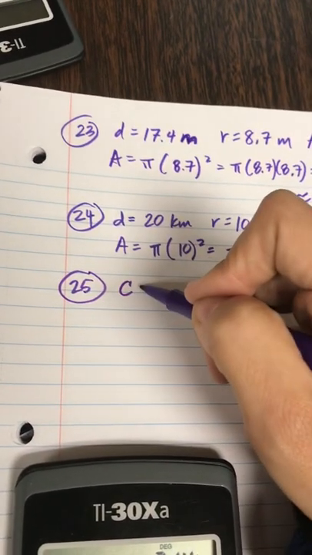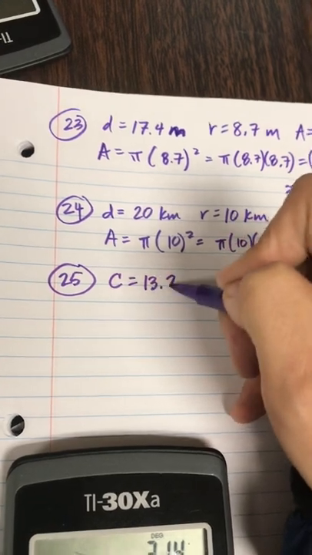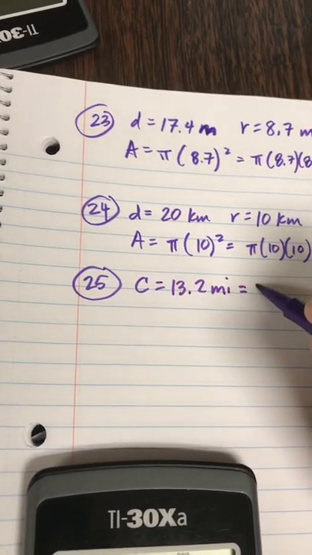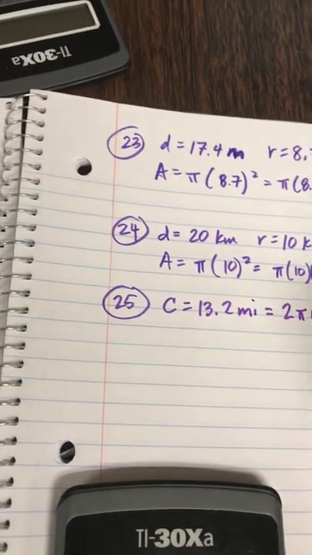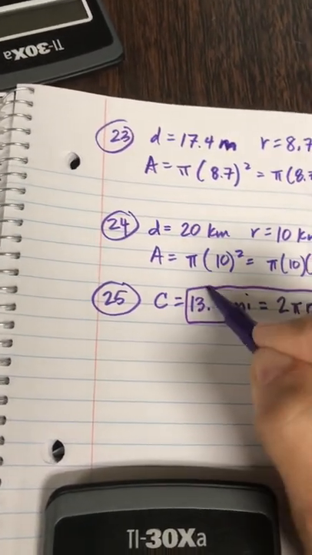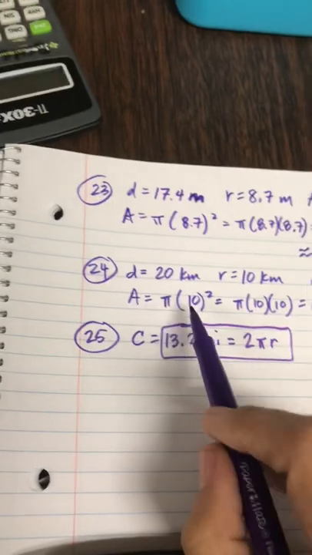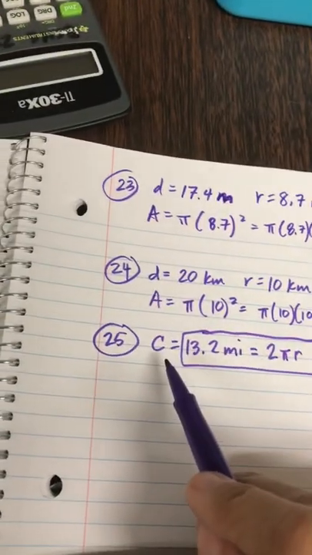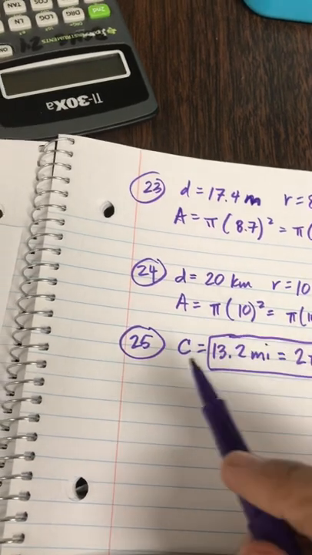25. Ooh, they made it different. The circumference is 13.2 miles. Okay, so we know the circumference is equal to 2 pi r. So here's our formula here. Now we need to know what r is so we can plug it into our formula there. So this is going to be pretty cool. So we need to get r by himself on one side.